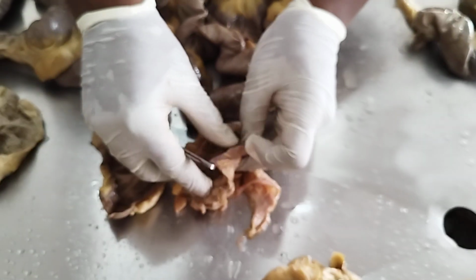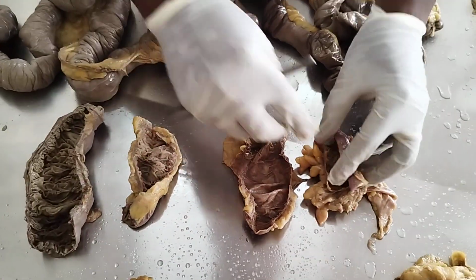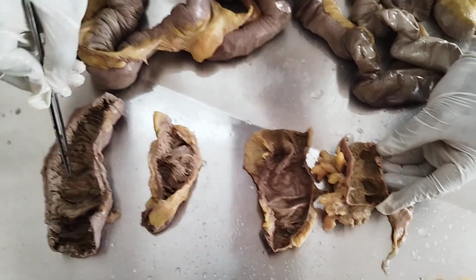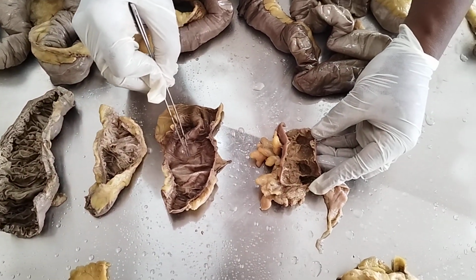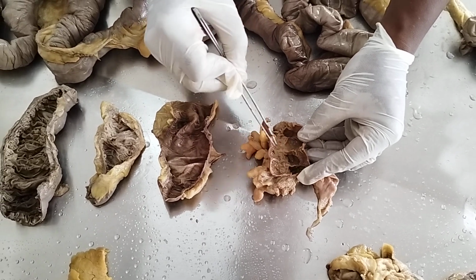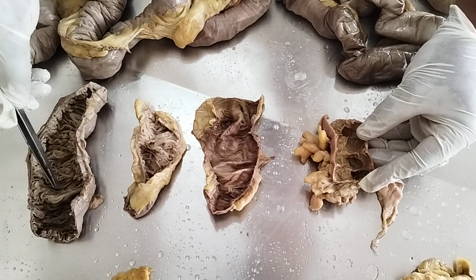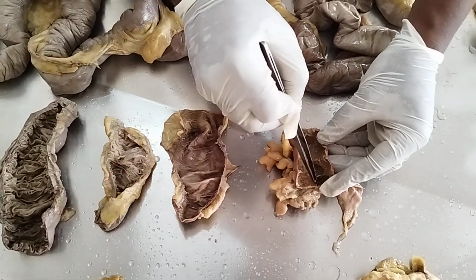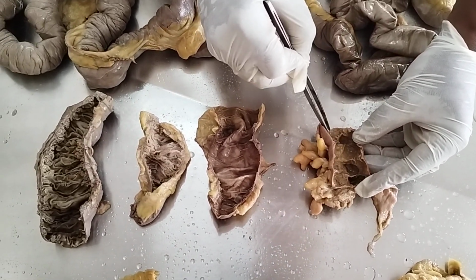So I am keeping all the parts of the intestine in a row, and let's see the differences. This is small intestine, proximal jejunum. This is once again small intestine, proximal ileum. This is once again small intestine, terminal ileum, and this is large intestine, the colon. Here you see the folds. Differences in the internal features are mainly the folds. Here there are circular folds, here there are circular folds, here there are circular folds, but in the large intestine it is semilunar folds, not circular folds.